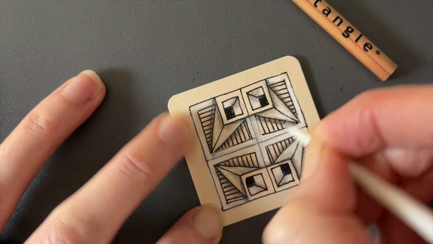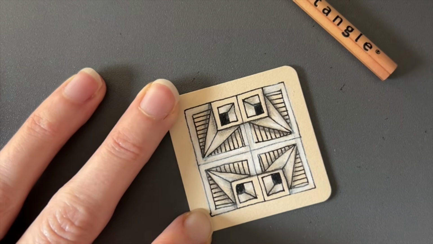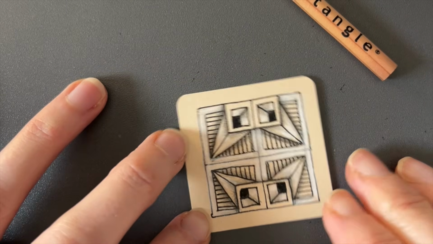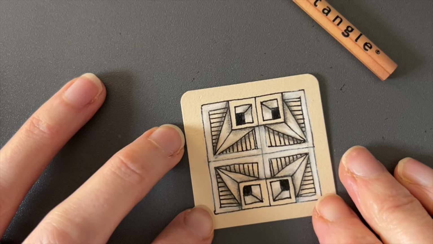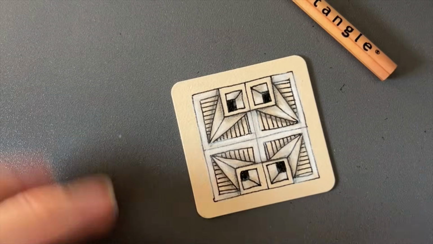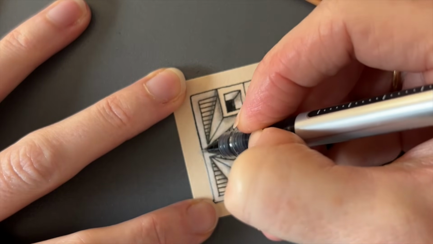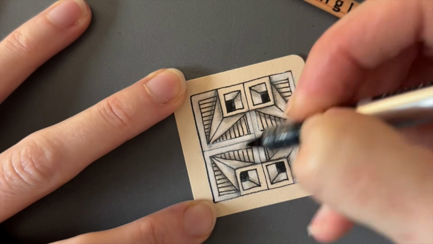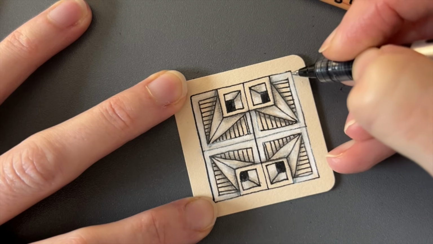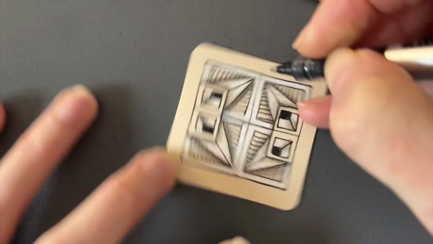What am I thinking? I'm just going to leave them as it is. You might decide to shade in a different place. And then one last thing that I am going to do is to add some more emphasis to these lines that I've hidden a little bit under the white pastel pencil.